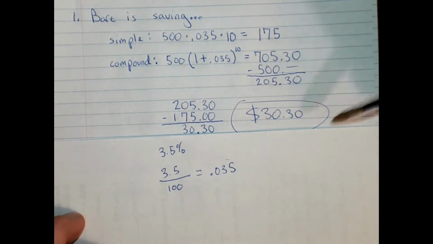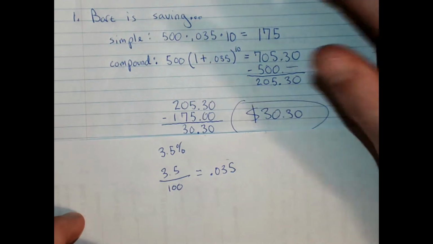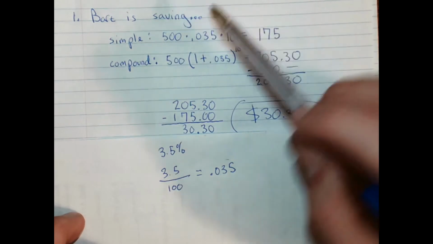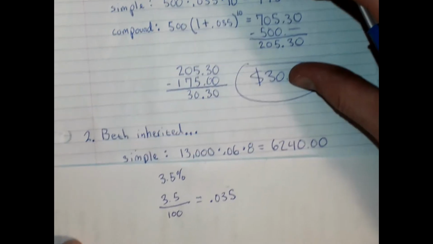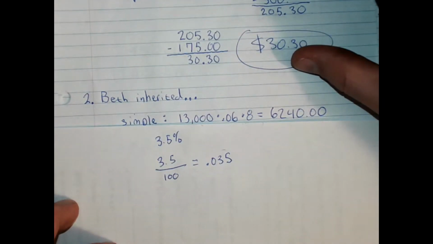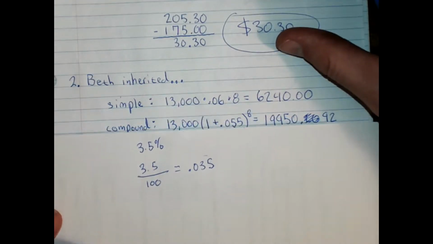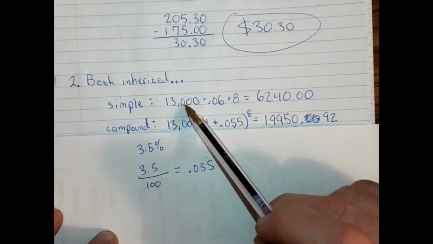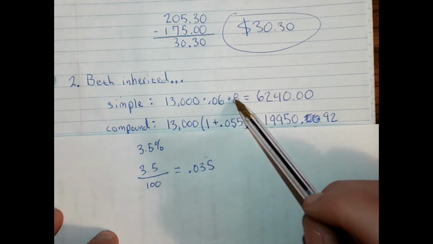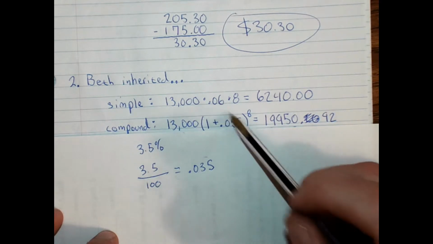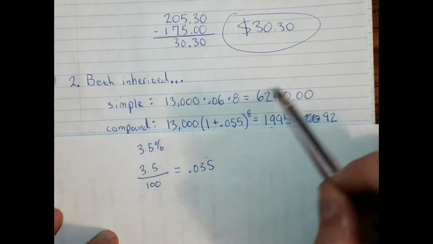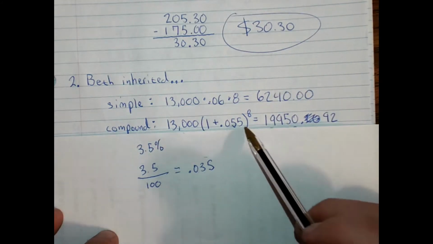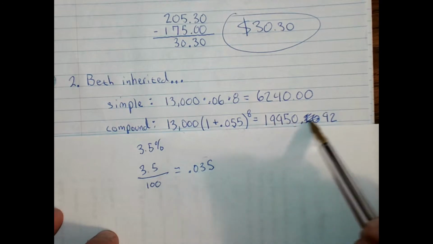There are many problems on the test that follow this same basic format. Compare two interest rates. In this problem, it is the difference between simple and compound over the same amount of time. In this second problem about Beth inheriting money, again it's very similar. We start with $13,000 and we're saving for 8 years. But this time our interest rate is changing, and we're comparing simple at 6%, you earn this much interest, and compound at 5.5%, you have this total amount.